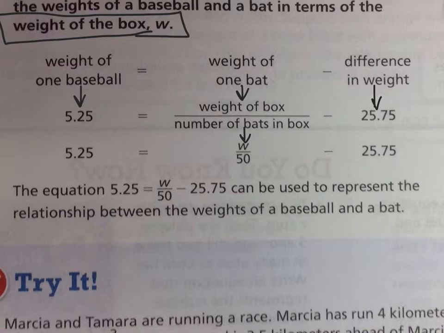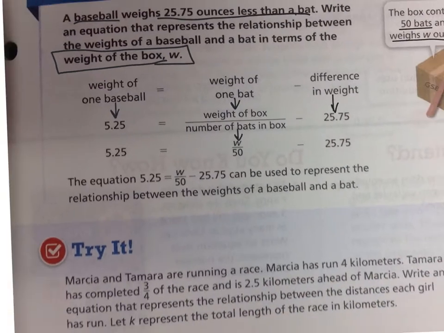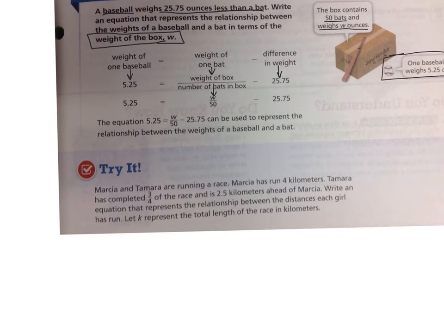Okay, so the total weight of the box divided by 50, that's one bat, minus the 25 and 75/100ths is equal to the weight of our baseball. So that would be an equation that we could use, and again, technically, we would be using that equation to figure out what the total weight of that box is, not including the box itself, I guess. All right, so let's look at the Try It.